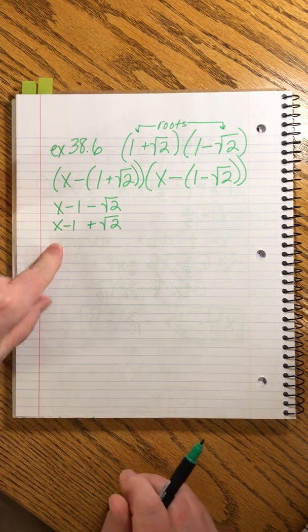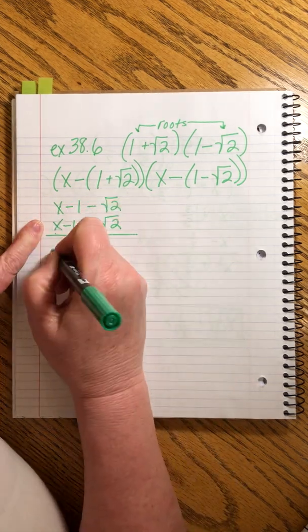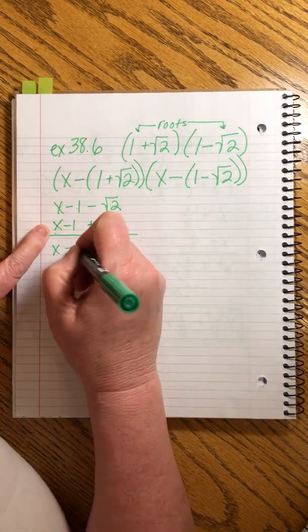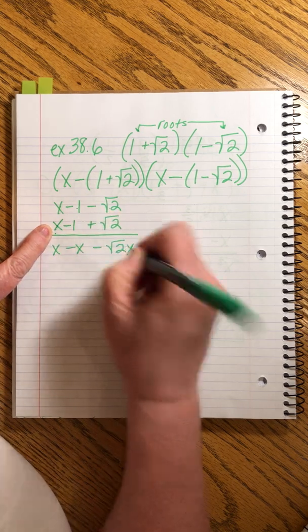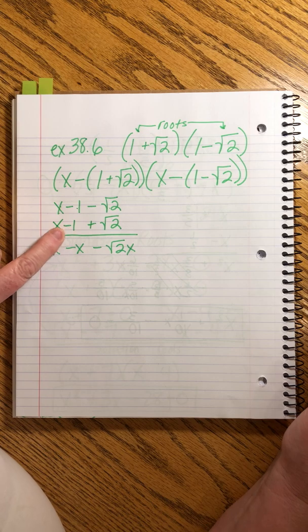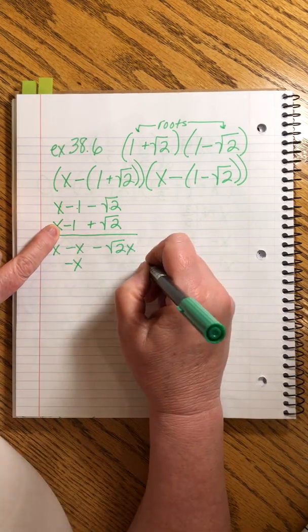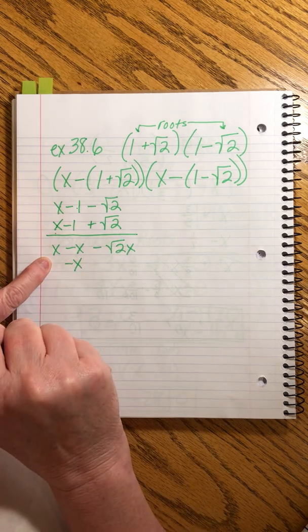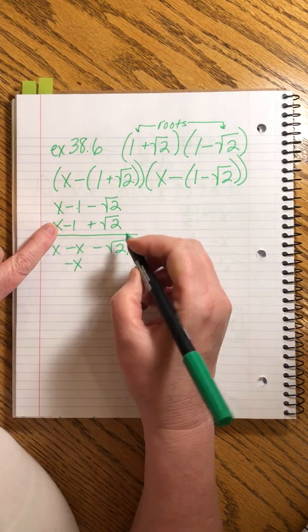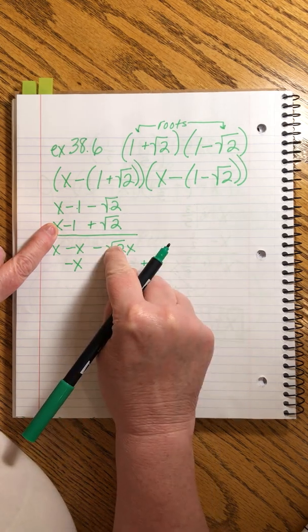All right, so now we're going to multiply these guys together, doing the dance. X squared minus x minus square root of 2 times x. Second one, minus x minus x plus 1. I don't want to combine that with this radical.